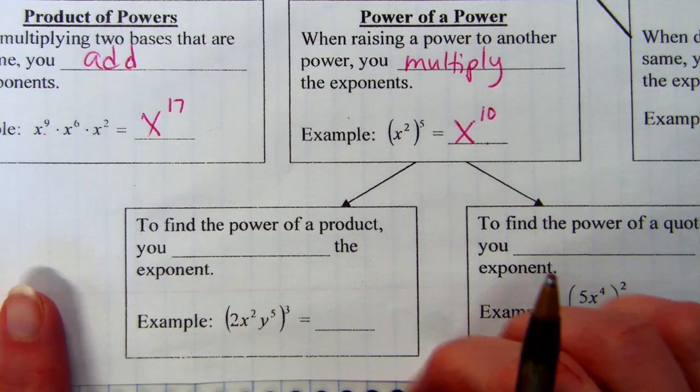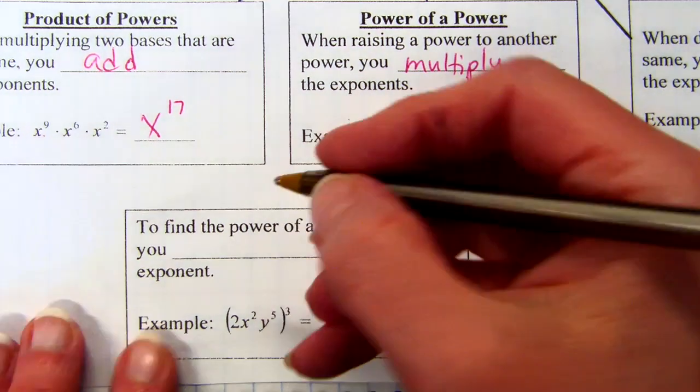Okay, so to find the power of a product, you distribute.